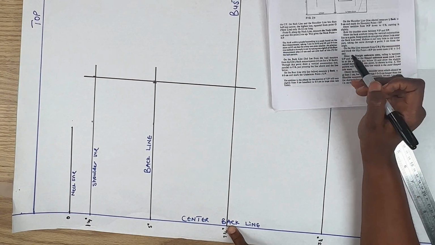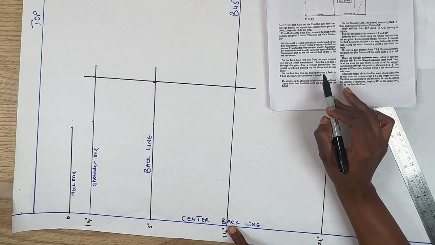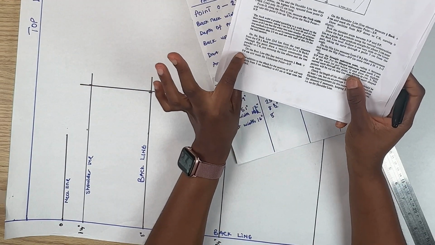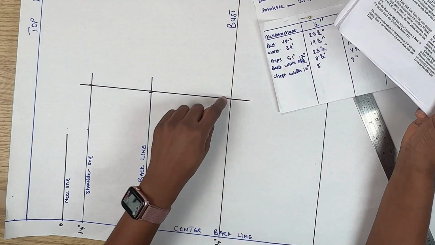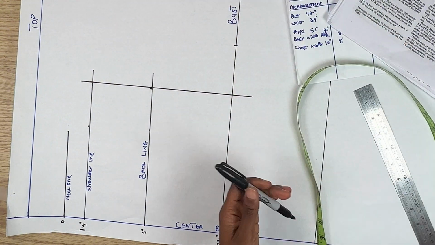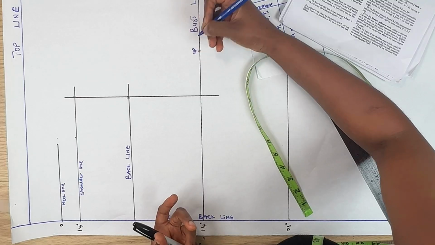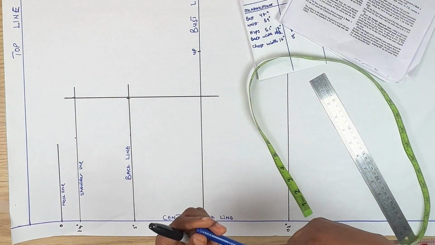So the next thing they want us to add is 5.5 cm and mark the underarm point. In place of this 5.5 cm, we already did our conversion, so we're marking 3 inches as the back underarm point. So here, 3 inches, and then we're going to call here P, which is the underarm point or back underarm point.